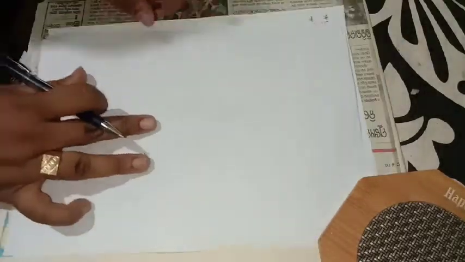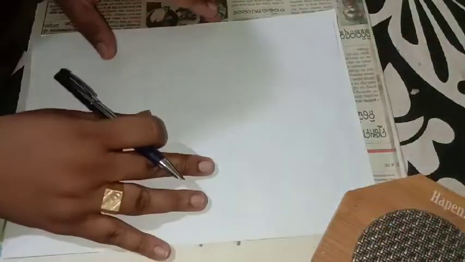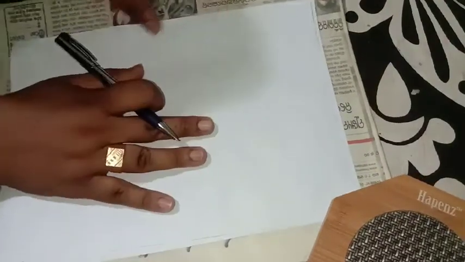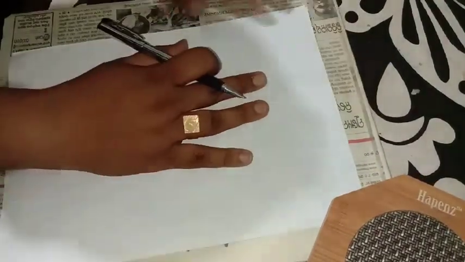Next we will start, that is very important, Coulomb's law of electrostatics.